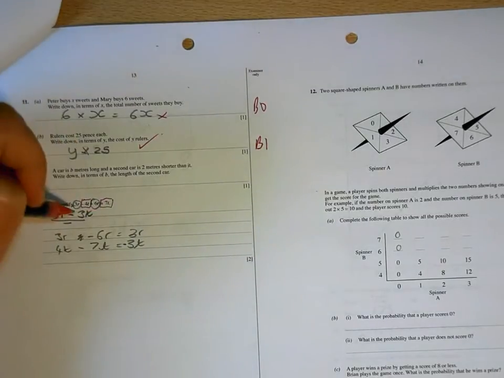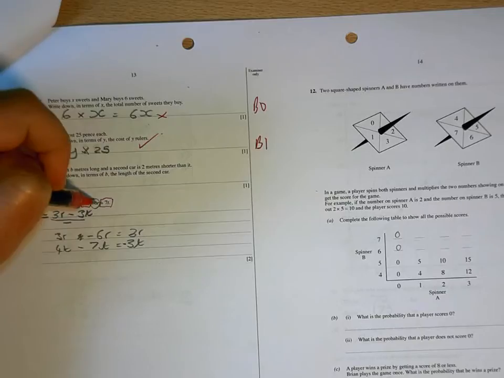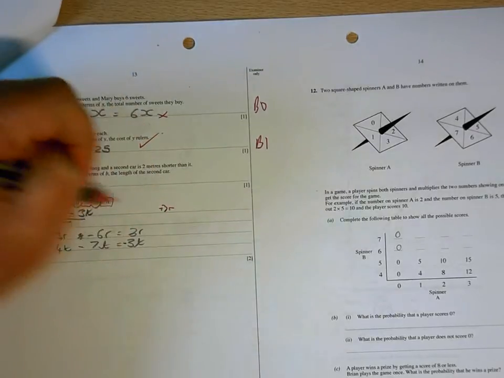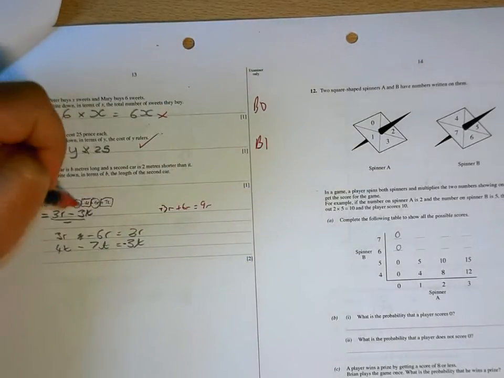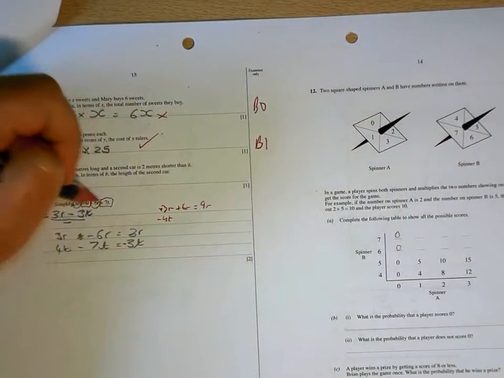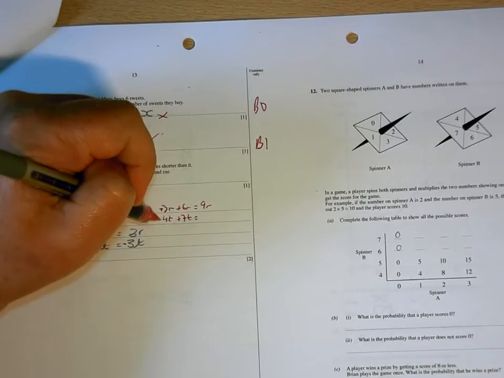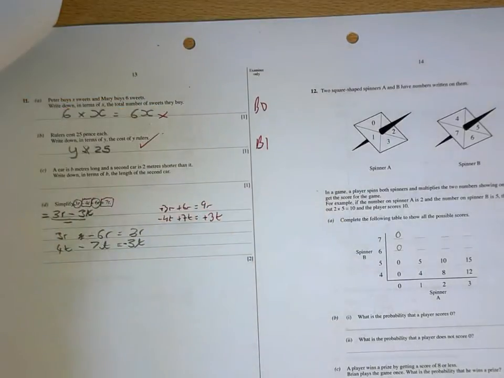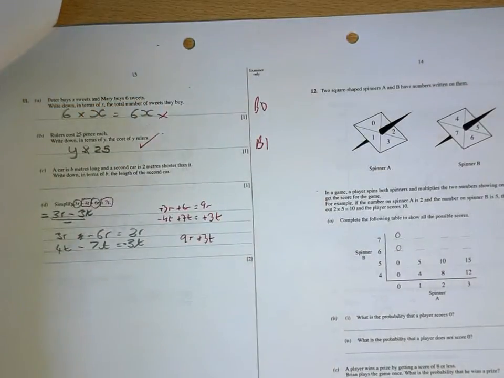What I was explaining when I did this in class with you is you gather together the same thing. So you've got a plus 3r there and a plus 6r there, so that comes to 9r. Then you've got a negative 4t and you're adding 7t to it, so you're at negative 4 and you're adding 7, you're going to end up at plus 3. So what you end up with is that.